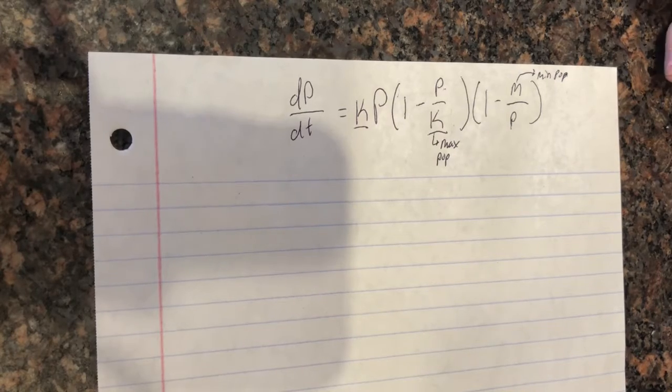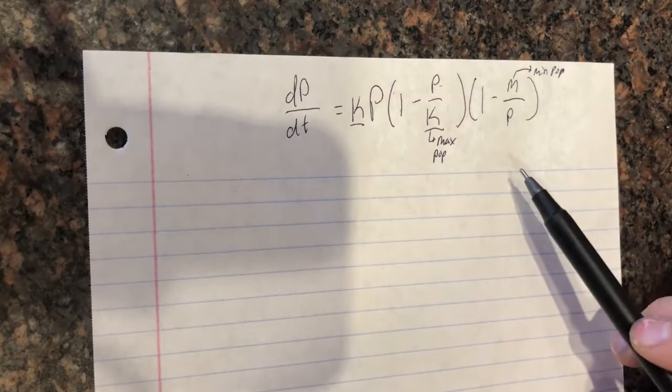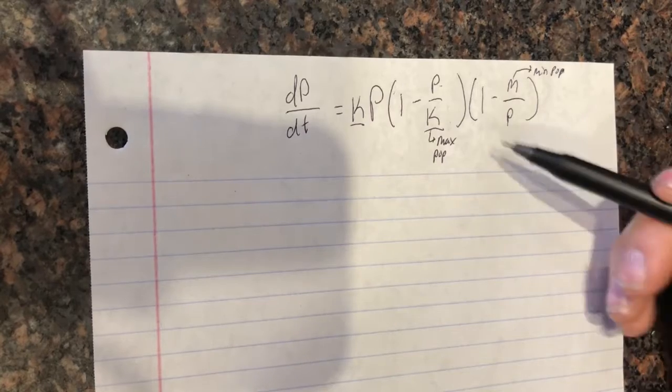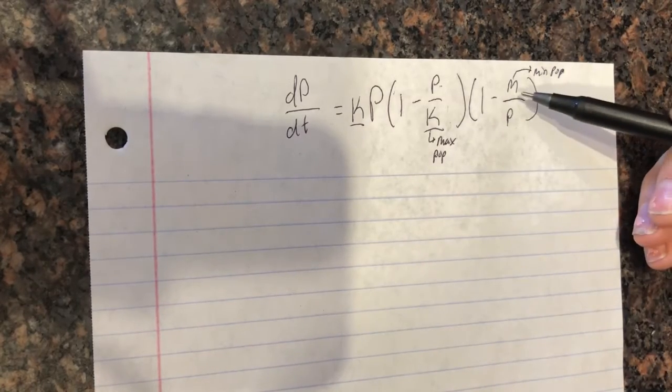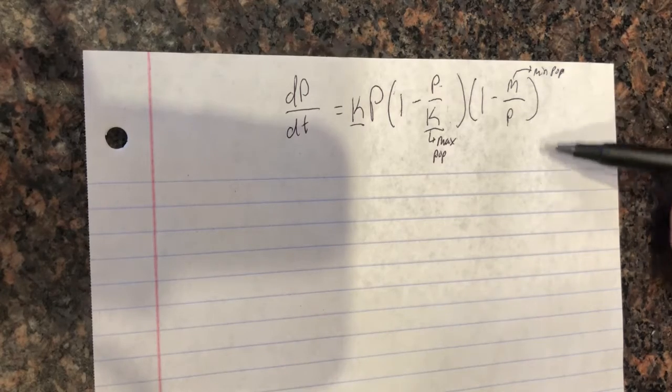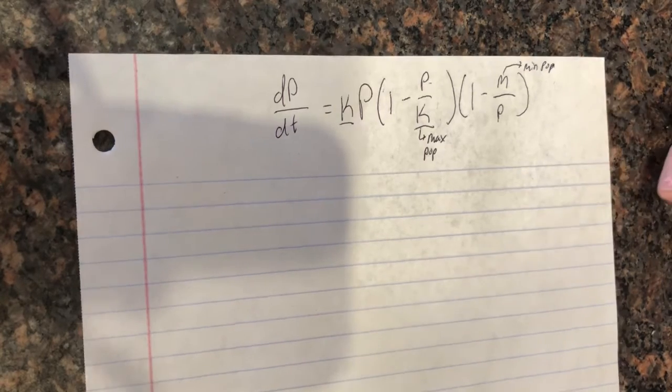So yeah, this is a little bit different from what we've been dealing with, where you're going to see that if it's over a certain population point, it's going to crash, but if it's also under a minimum, it will crash as well because it's not able to sustain itself.